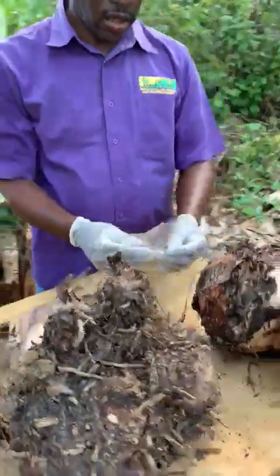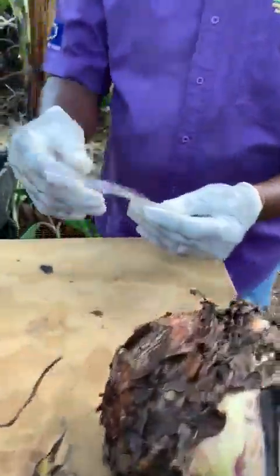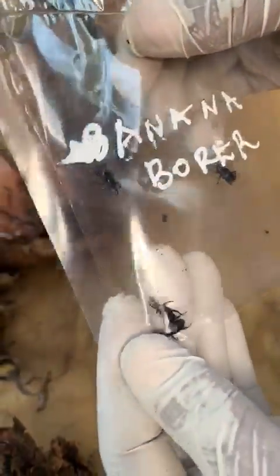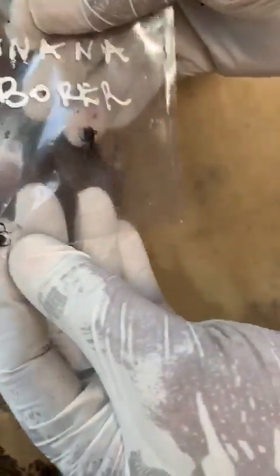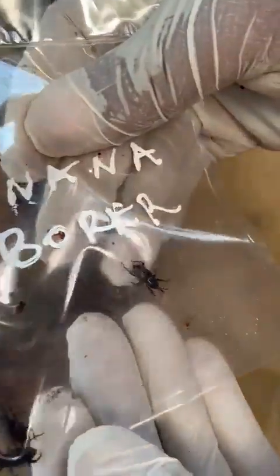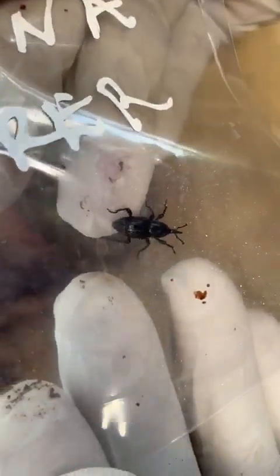Now, the banana borer, as we say, is a very troublesome pest, responsible for about 30% sometimes in terms of loss of production, and sometimes in combination with nematodes, which affect the roots. These are some beetles, and in their lifetime they will lay about 50 eggs.